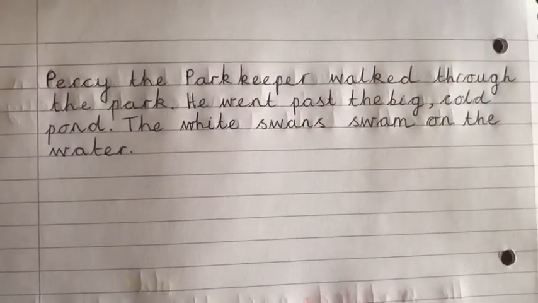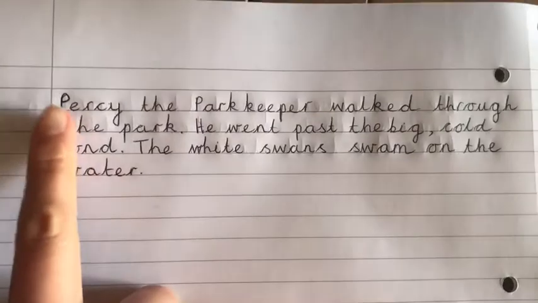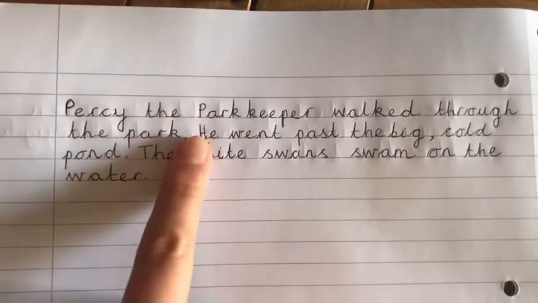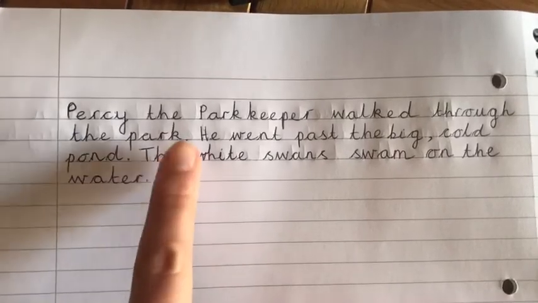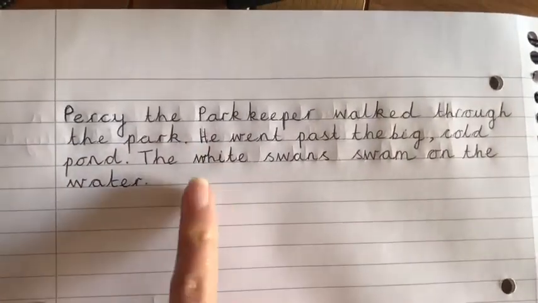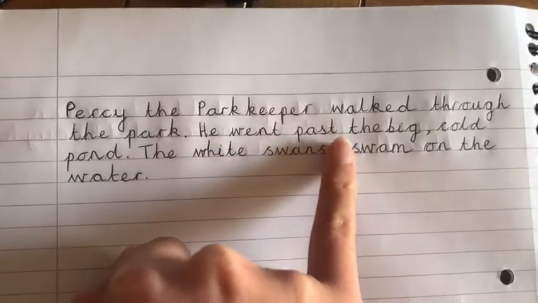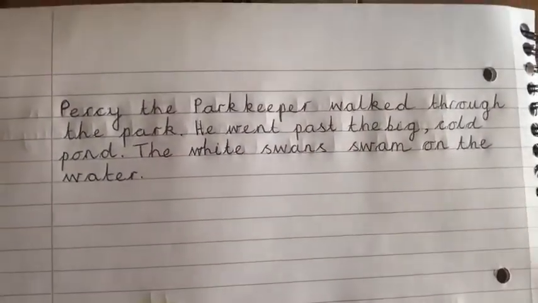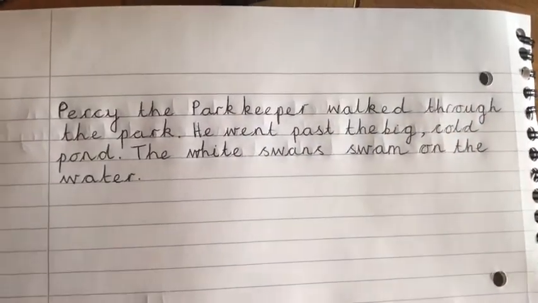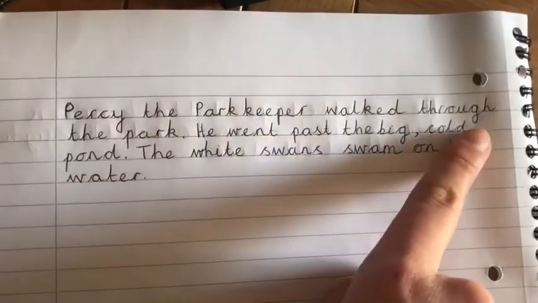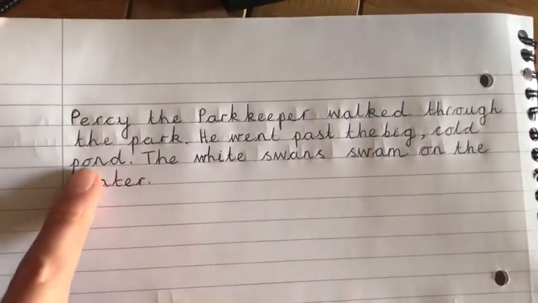Let's just have a little recap on everything that I've included in my sentence. I've remembered my capital letter at the start of my sentences. I've remembered my full stops at the end so that I know when my sentence is finished. And I've put in finger spaces between my words as well. When I got to the end of my line, did I try and squeeze in a word at the end? Like pond? I wasn't sure if there was going to be enough space, so I thought it was probably a better idea to start it on a new line.